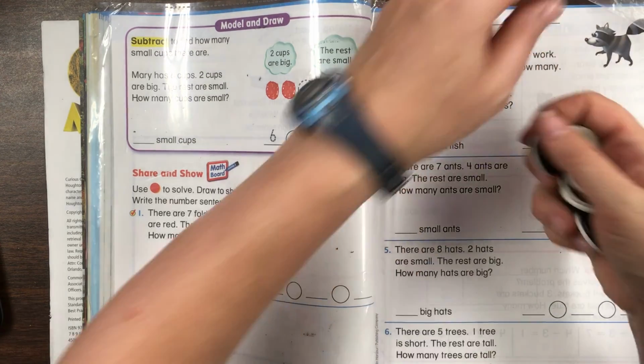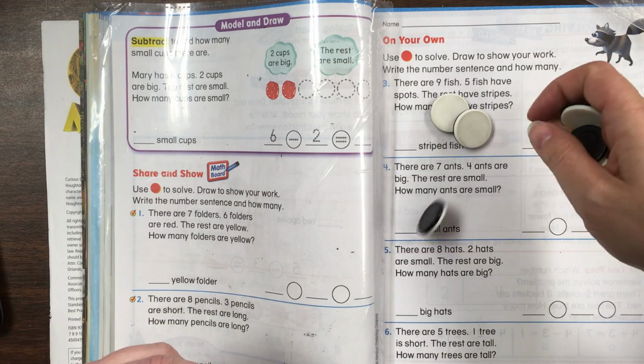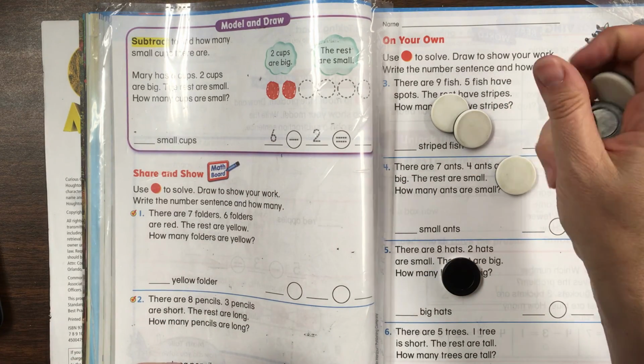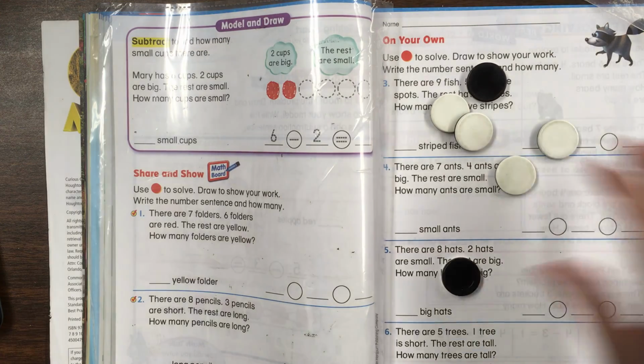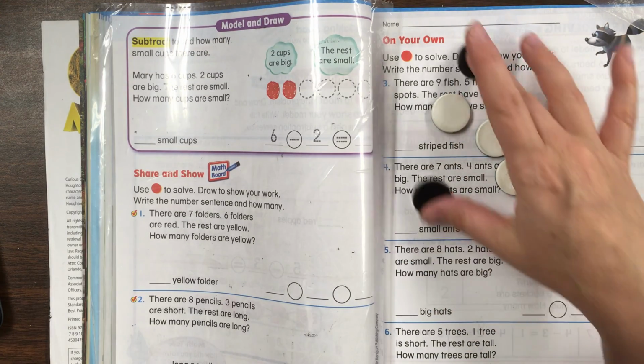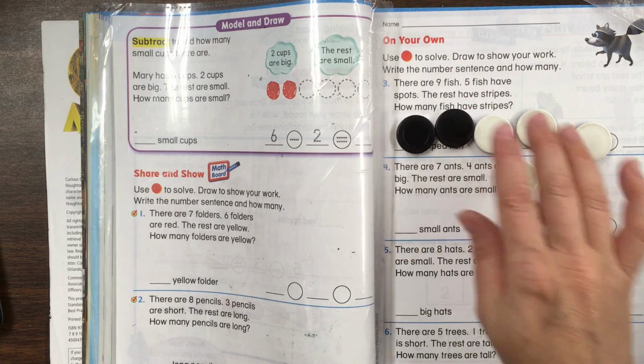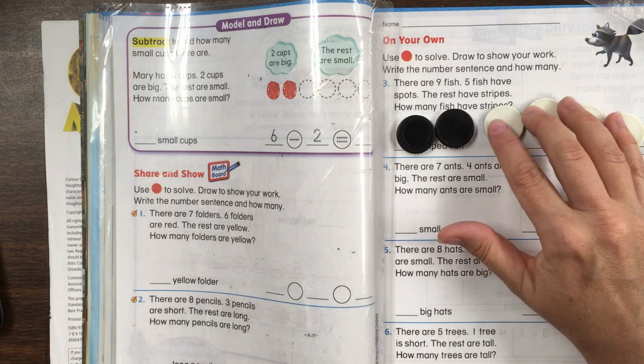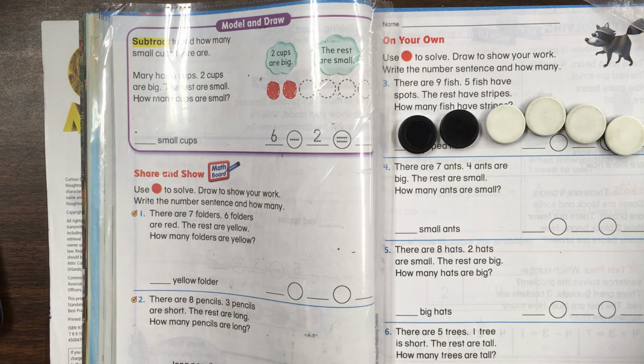So we can get 1, 2, 3, 4, 5, 6. 2 cups are big. Since I've already got 2 that are black, 2 cups are big, the rest are small.